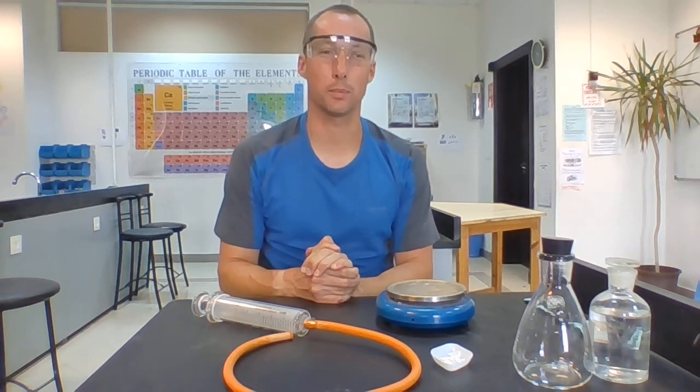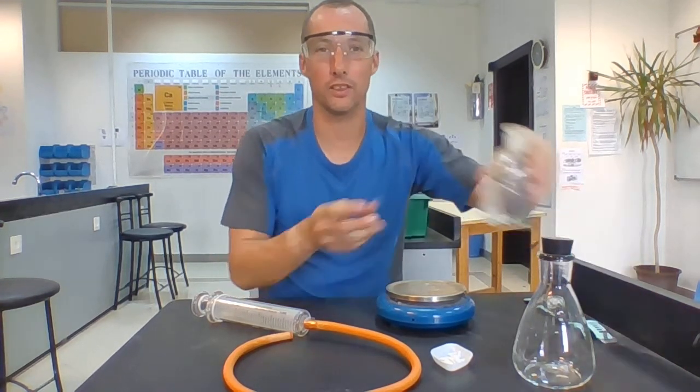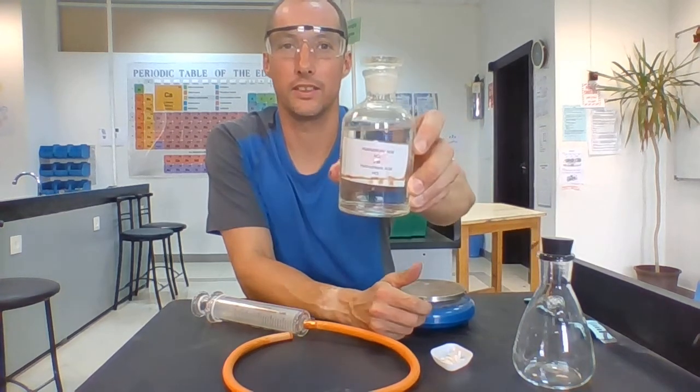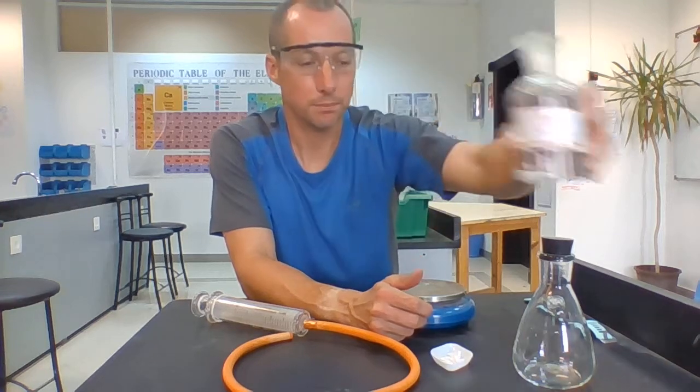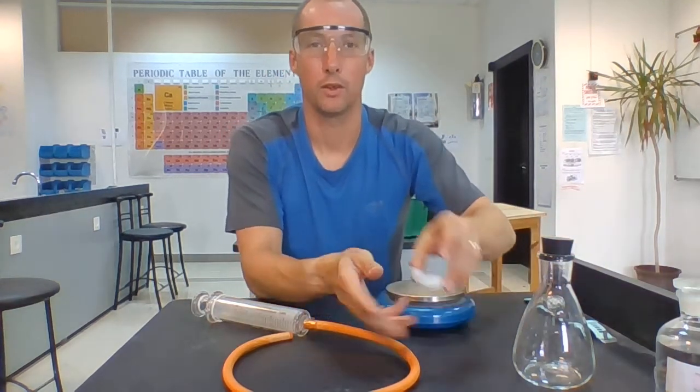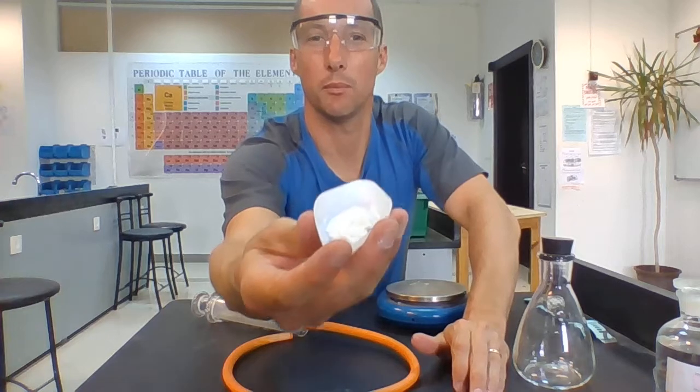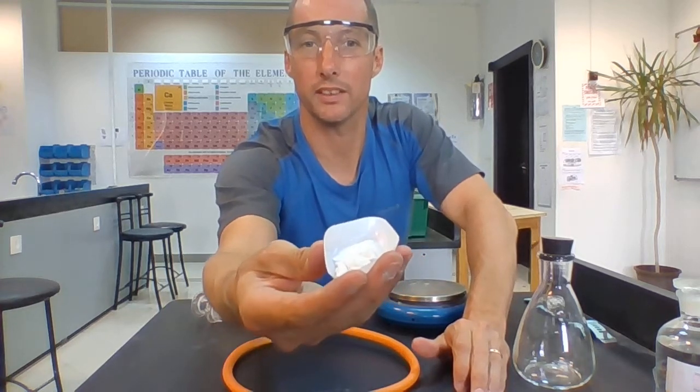Okay, so I'm going to show you the experiment then in which we can collect the carbon dioxide gas that's produced by the reaction between hydrochloric acid. Hydrochloric acid looks pretty much like water. Okay, it's hydrogen bonded to chlorine, and that is going to be reacting with calcium carbonate, which are marble chips, which hopefully you can just about see in here.